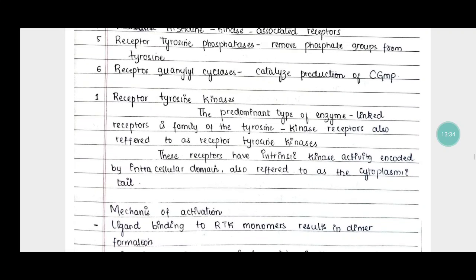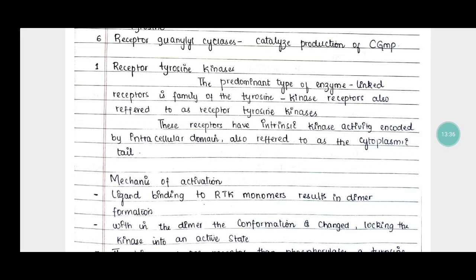I'll start with the first, that is receptor tyrosine kinase. The predominant type of enzyme linked receptor is the family of tyrosine kinases, so the receptor is also referred to as a receptor tyrosine kinase. These receptors have intrinsic kinase activity encoded by the intracellular domain, also referred to as the cytoplasmic tail.